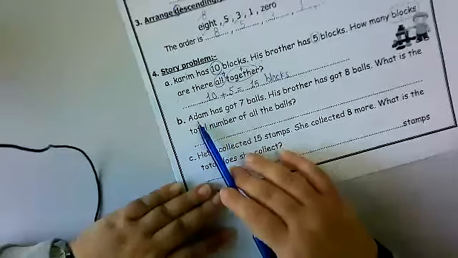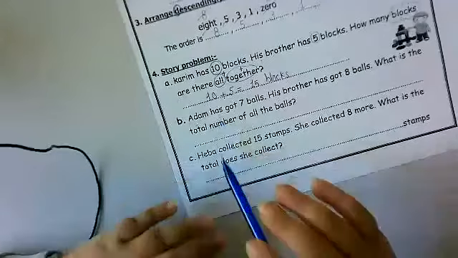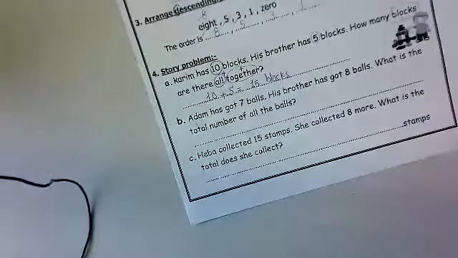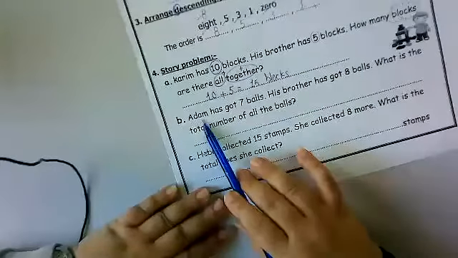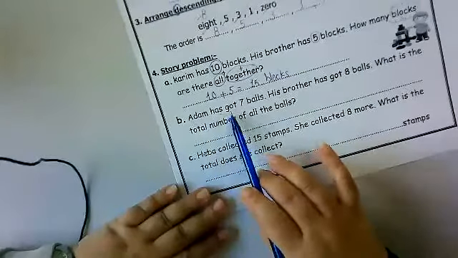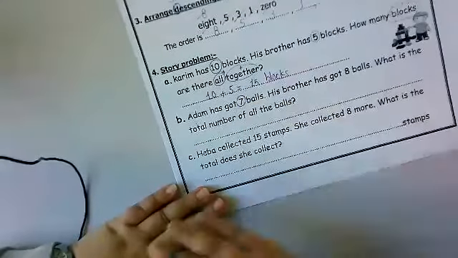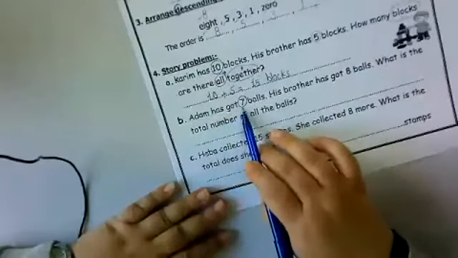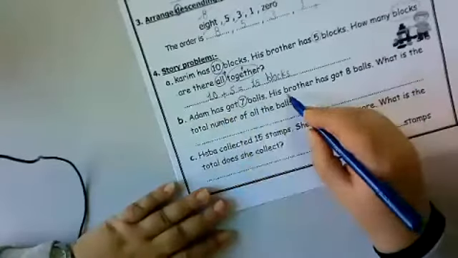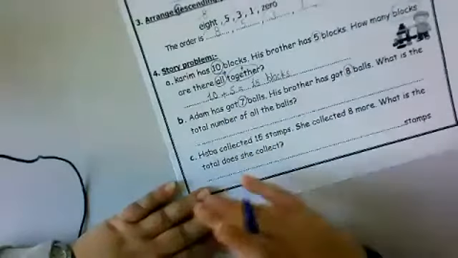Number B, Adam. Okay, Adam had balls? No, blocks, not balls. We haven't got any balls here. Number B, Adam has got 7 balls. Oh, you are answering the next question. Okay. Adam has got 7 balls. His brother has got 8 balls.